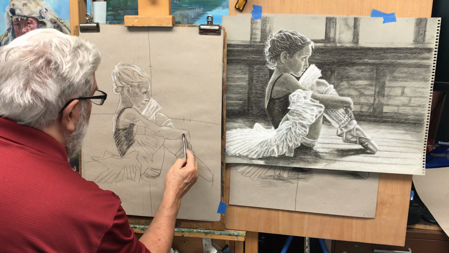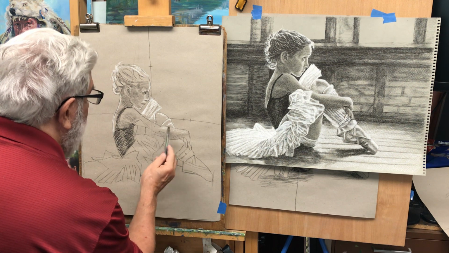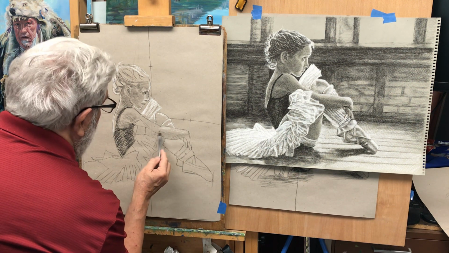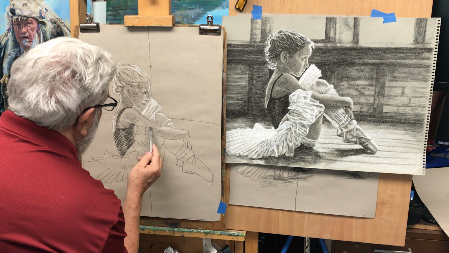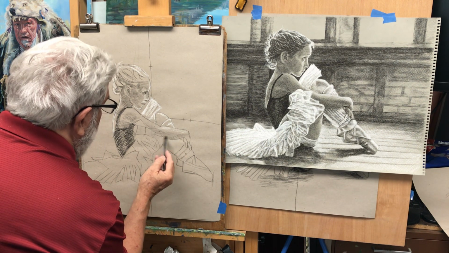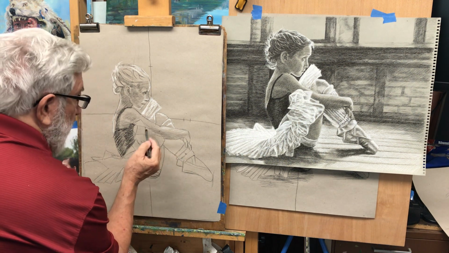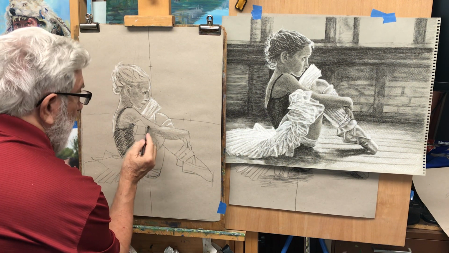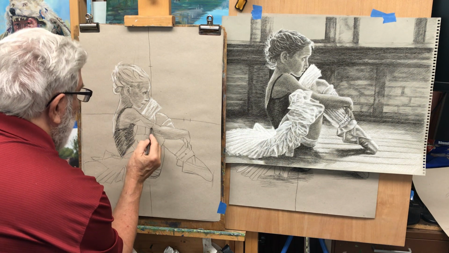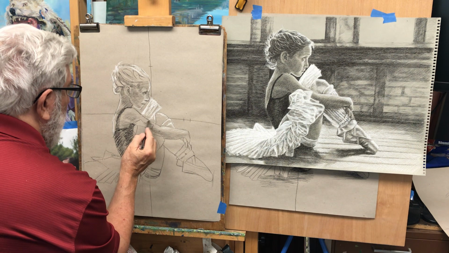Values here, slowly building them up. I put one layer on, and I see this could be a little darker. Another layer on. And there's a little piece of dress that comes out like that. I want to add that in there.